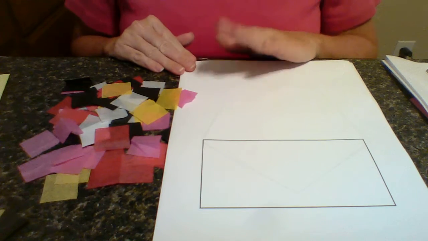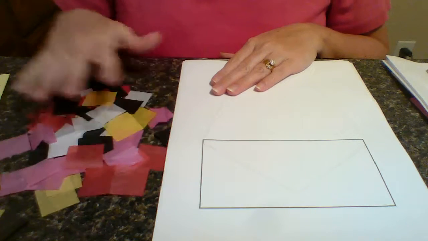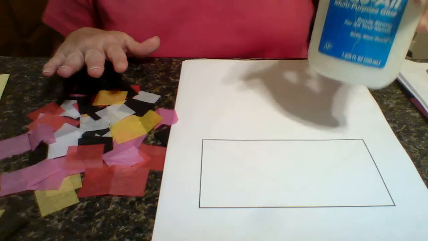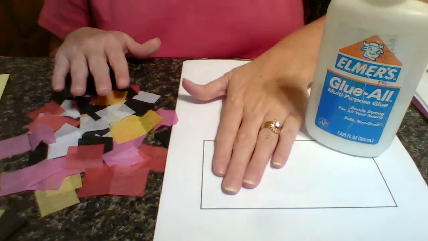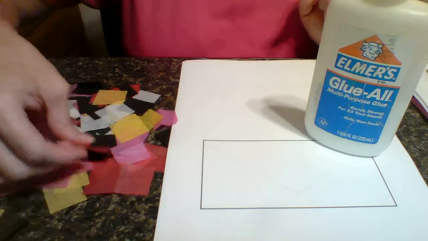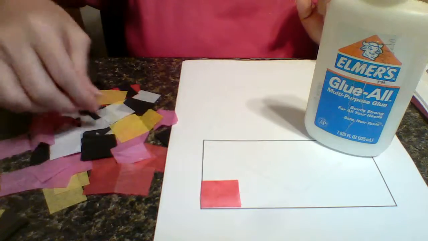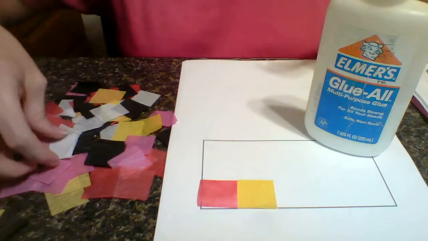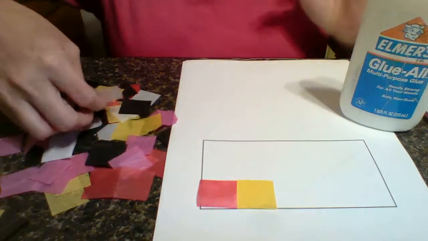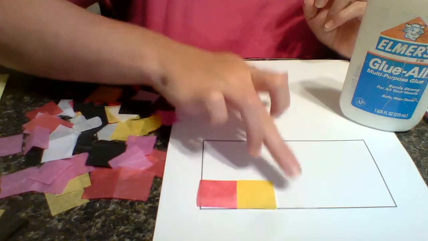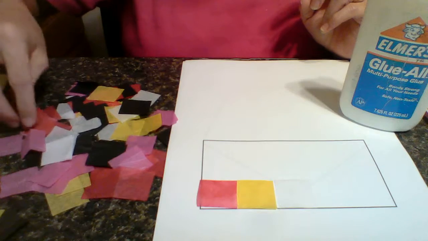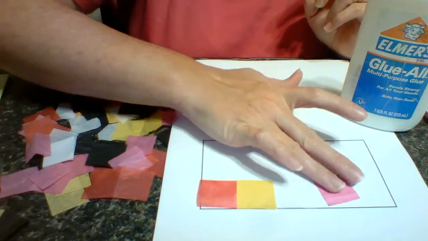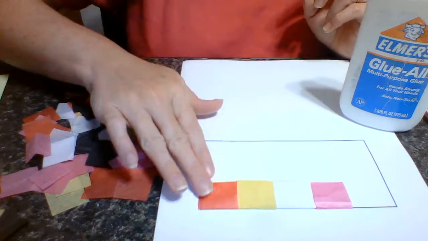So the thought process is you have all of these squares, and of course you apply glue onto the surface, and then your student would then begin to apply their squares, and they can pick whatever colors they want to make it whatever design they're looking for. Now obviously white doesn't show up on this paper very well, but the pink, the yellow, and the black and the red do.